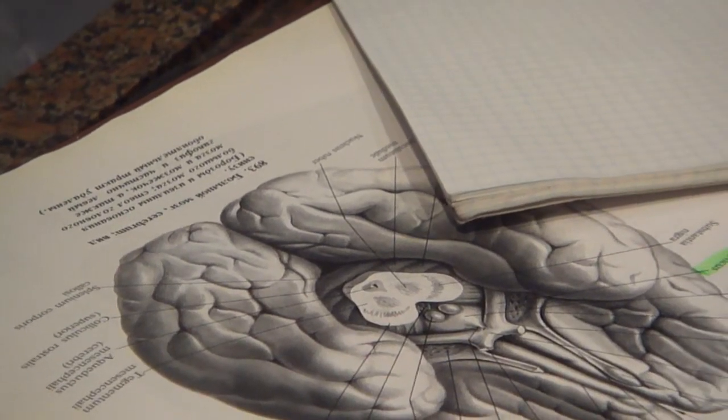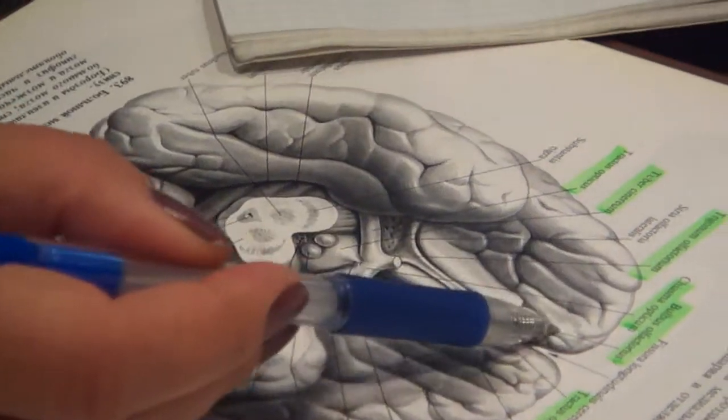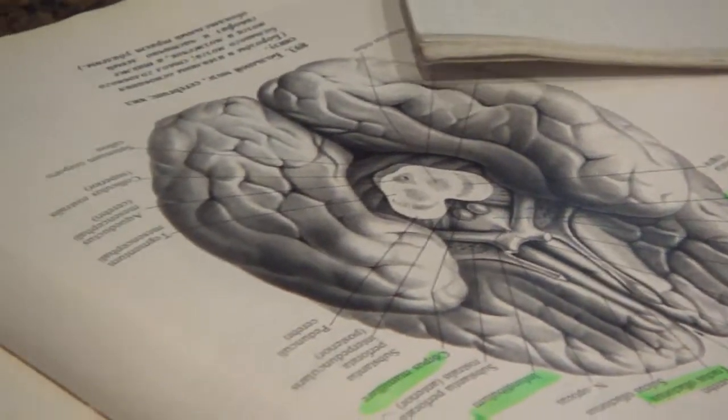This peripheral part extends until the substantia perforata anterior, the anterior perforated substance. This part is the peripheral part of the olfactory brain.